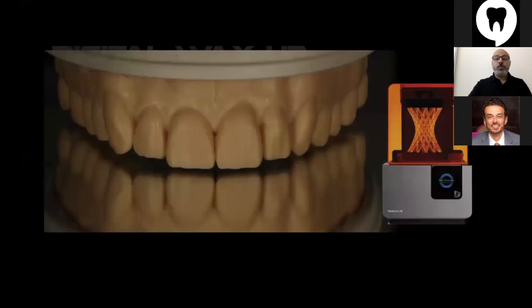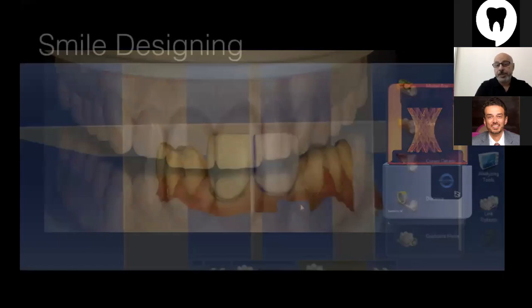So after doing the wax up, you can transfer this file into a 3D printer to get your final design on a model, and you can use this model to do some silicon stents and silicon index to make a mock-up intraoral, just to test drive your design first before going forth in your work. This is the beauty about the digital workflow. You can do anything and then transfer it intraorally later on.